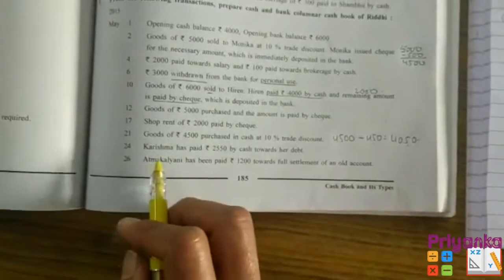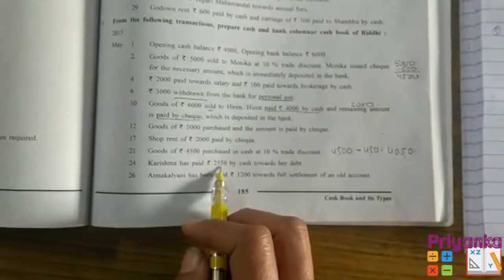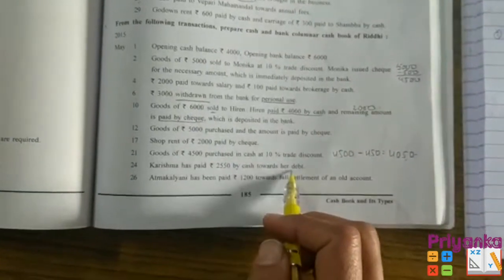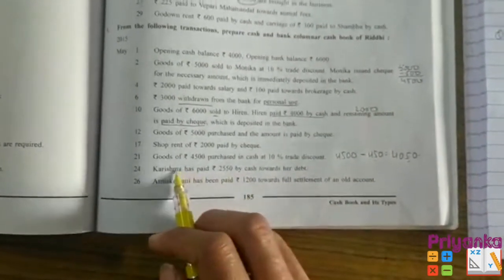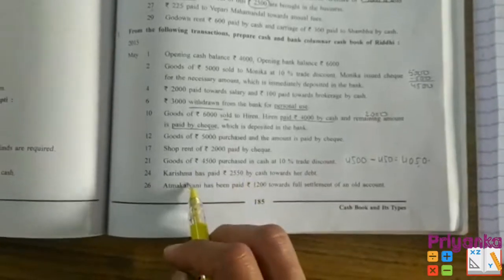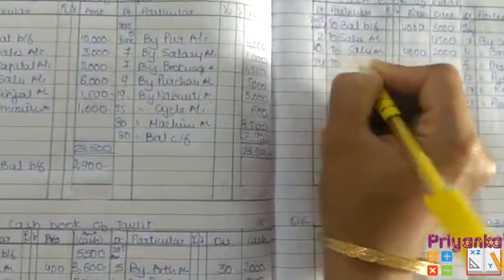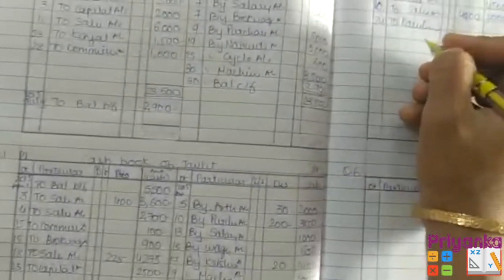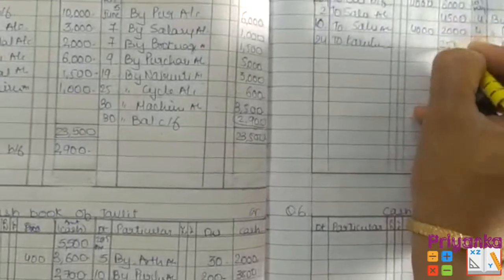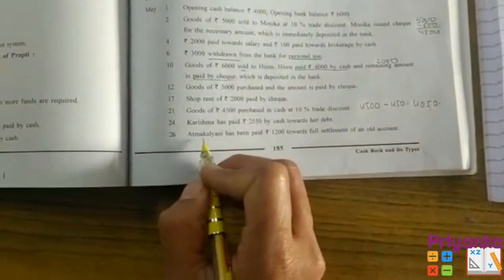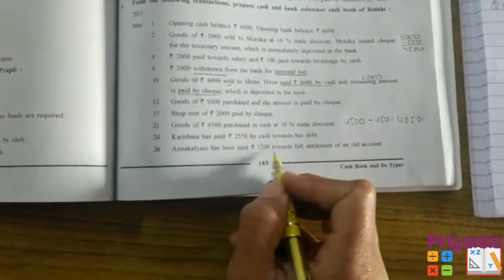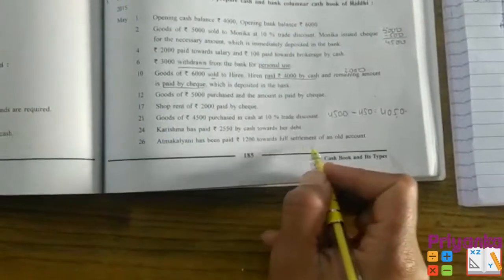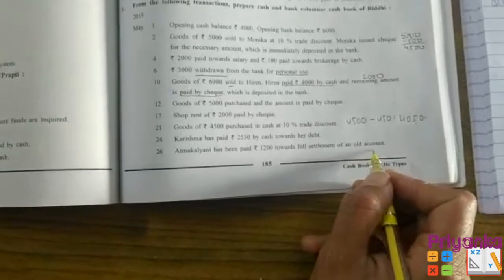Next, 24. Karishma has paid 2,550 by cash towards her debt. So she is paying to us. So here we are receiving money. So take 24 and write down the name of Karishma who is paying us. The amount is 2,550. Next, 26. Atma Kalyani has been paid 1,200 towards full settlement of an old account.